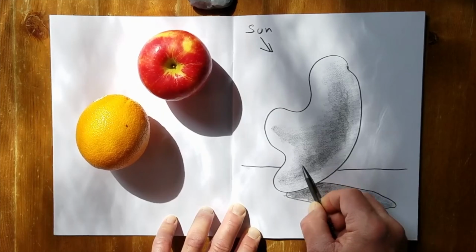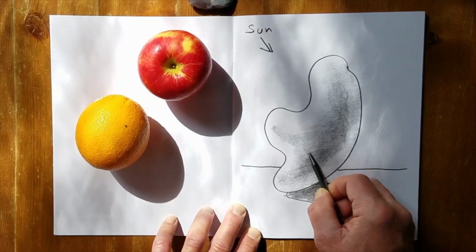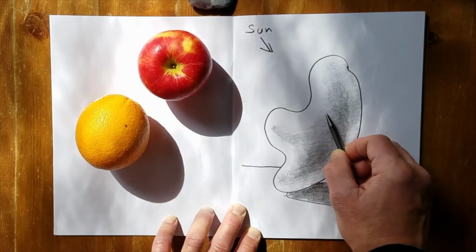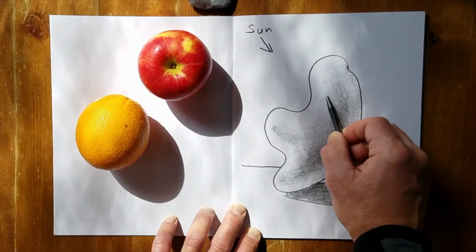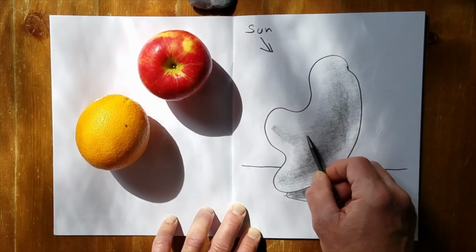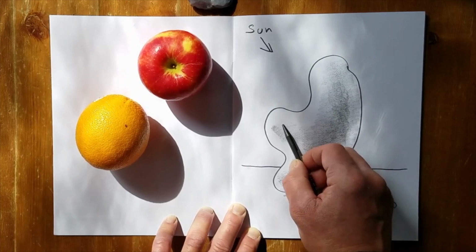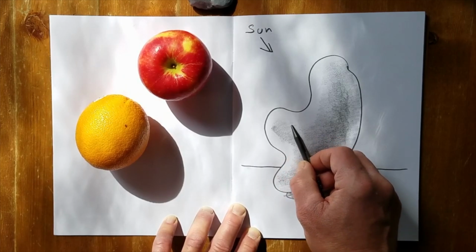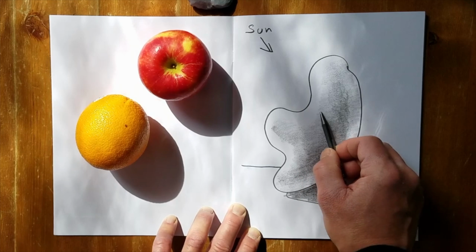A lot of this is just building up tone over tone, a little darker over darker, and then as you go closer to the sunlight, you go lighter and lighter and lighter, just like we did in the previous lesson. And very light here, just to give an idea of where that light is coming in.